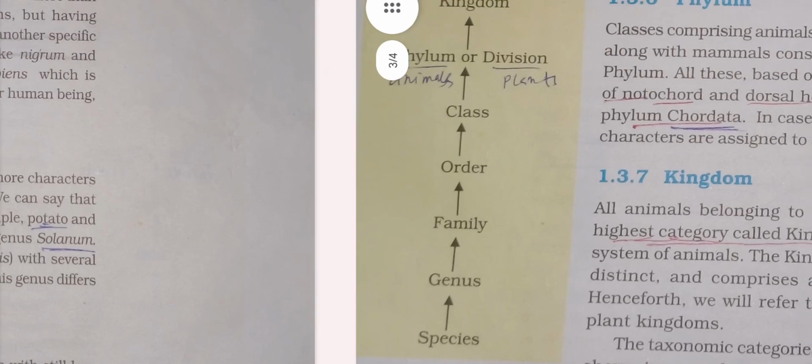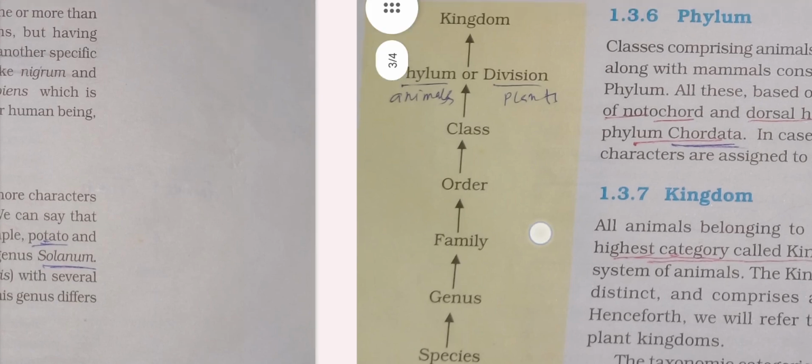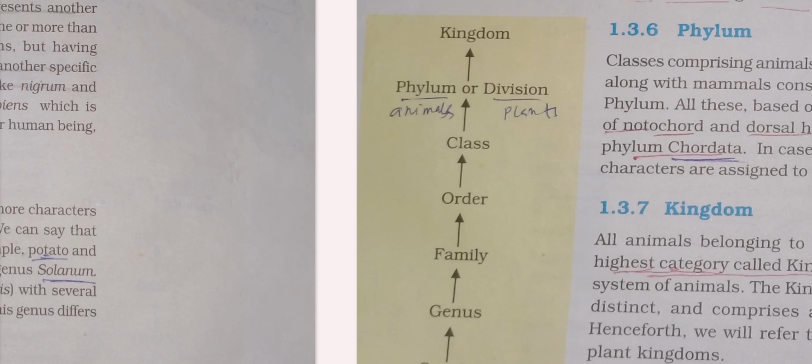Suppose. Then division or phylum is the district level competition, which means all schools of a district are assembled. Then kingdom is a state level competition. That means all the districts of Odisha state are participating.